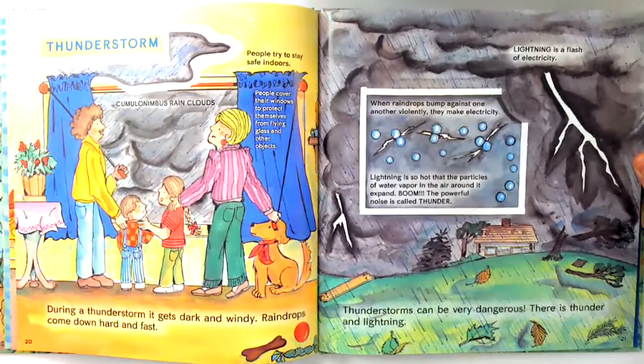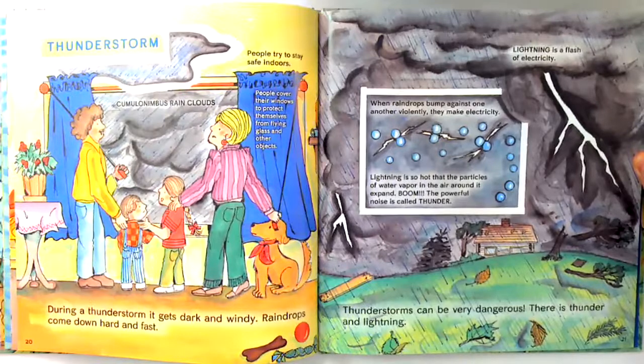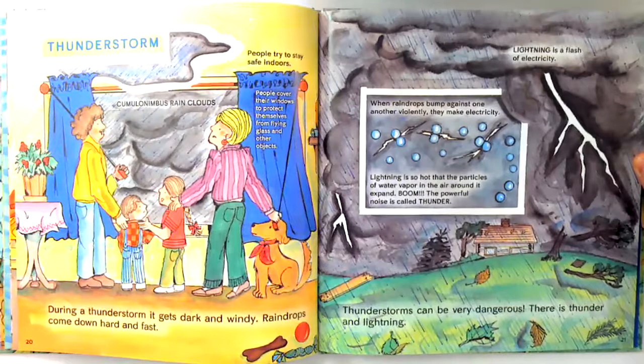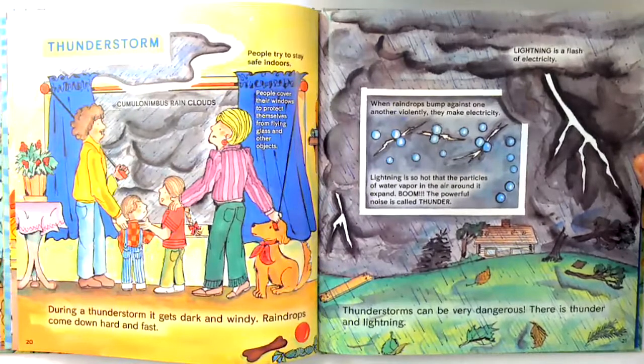Lightning is a flash of electricity. When raindrops bump against one another violently, they make electricity. Lightning is so hot that particles of water vapor in the air around it expand. Boom! The powerful noise is called thunder.